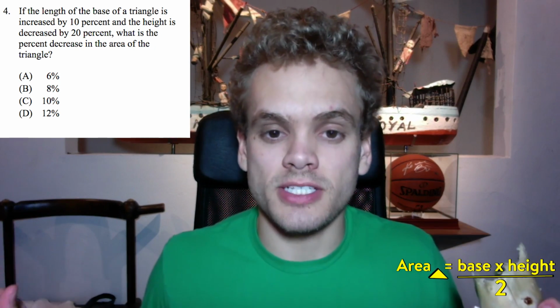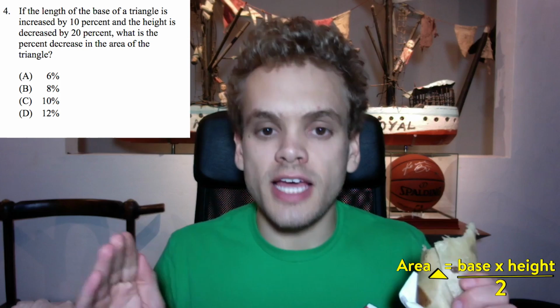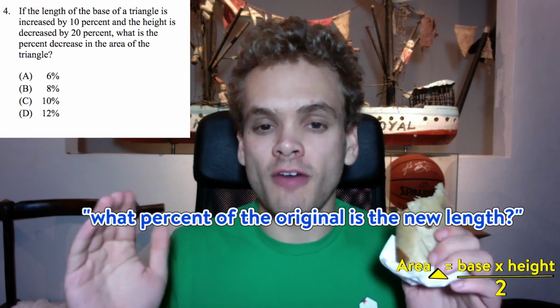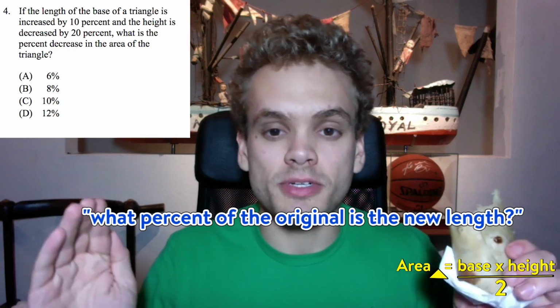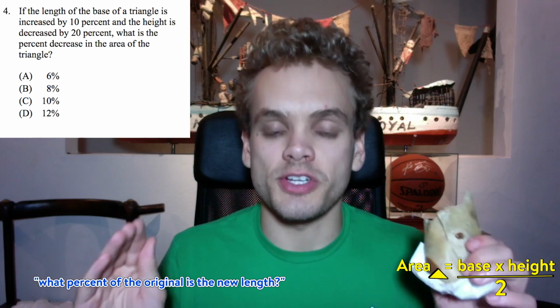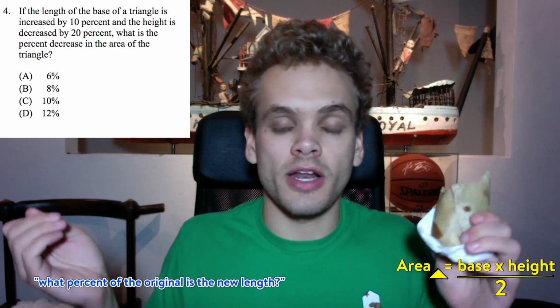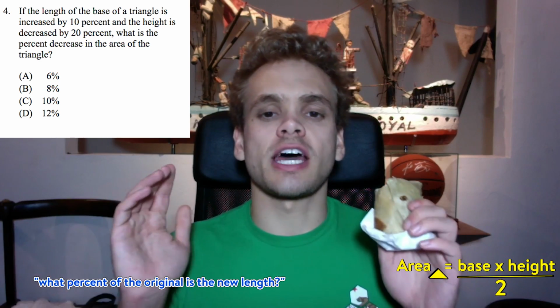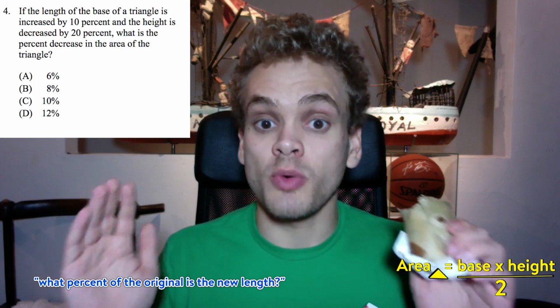Now, when the length of the base increases by 10%, we want to figure out what percent of the original is this new base's length. And so if it started off at 100% and it increased by 10%, you should be able to see that it's now 110% of its original. So if we're going to use that number in an equation, that's going to be 1.1. Remember that.